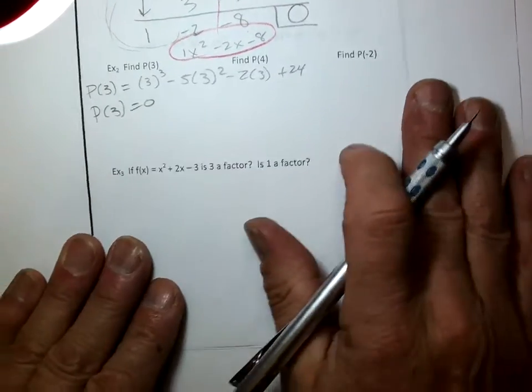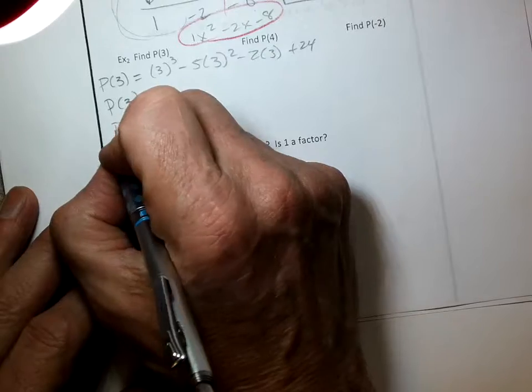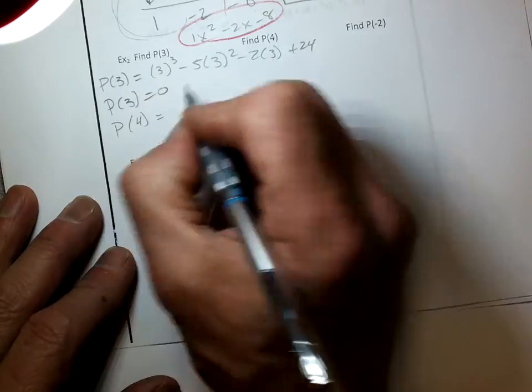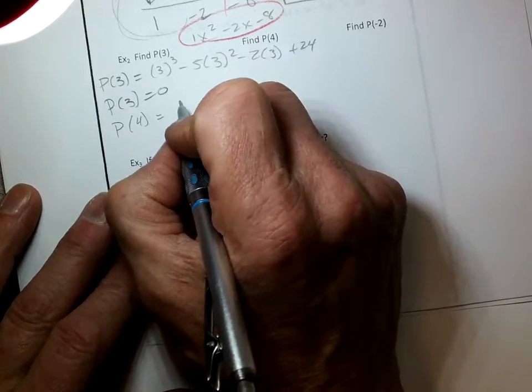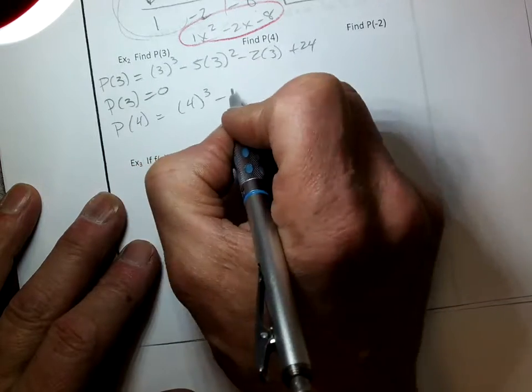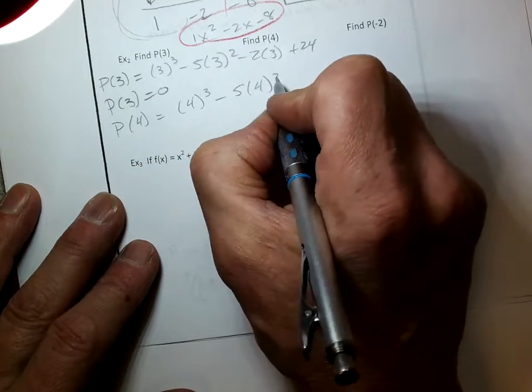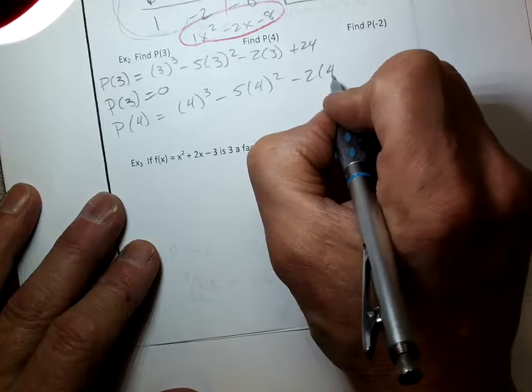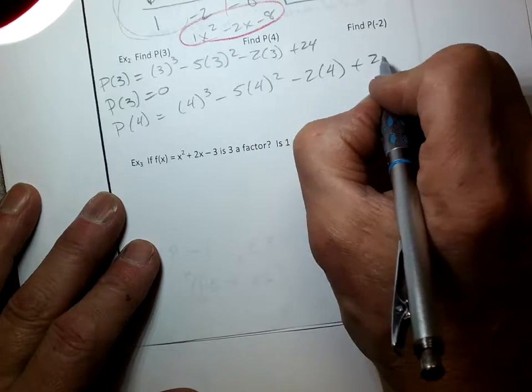What about P of 4? Let's see what P of 4 is. P of 4 is going to be 4 cubed minus 5 times 4 squared minus 2 times 4 plus 24. Let's see about that one.